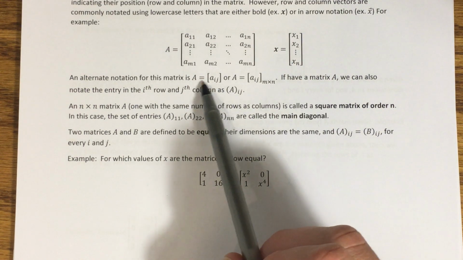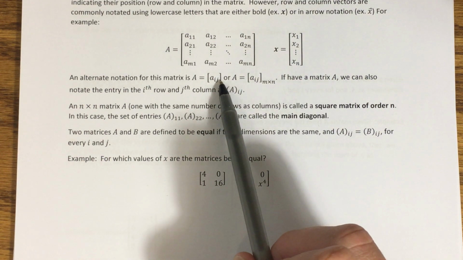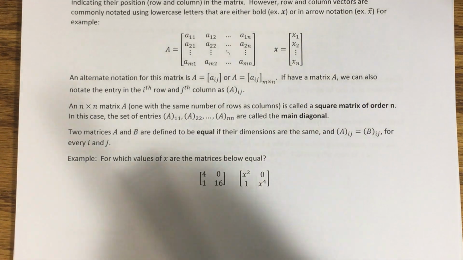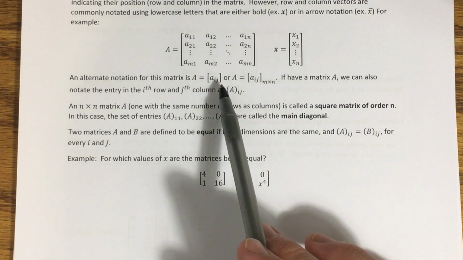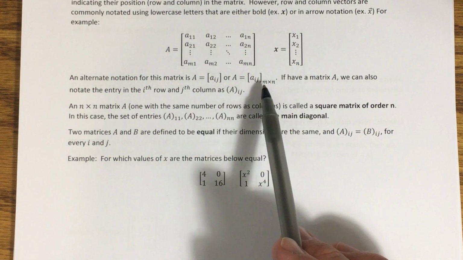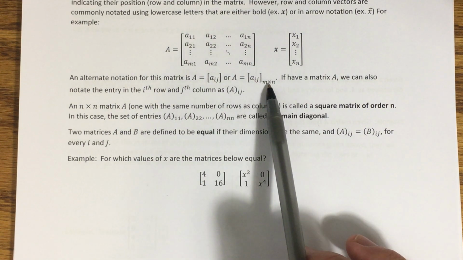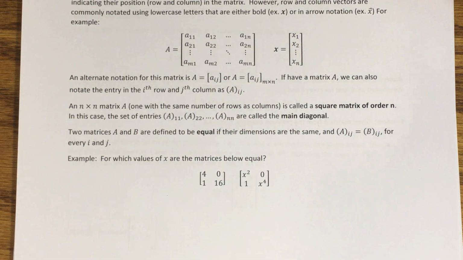Oftentimes, we will write this without specifying what the actual dimensions of the matrix are, because usually that will be mentioned somewhere else in a proof. But if you need to mention the dimensions of the matrix somewhere, you could put it as a subscript right here, m by n. Okay. Well, you'll almost never see me write this here because we'll mention the dimensions somewhere else.